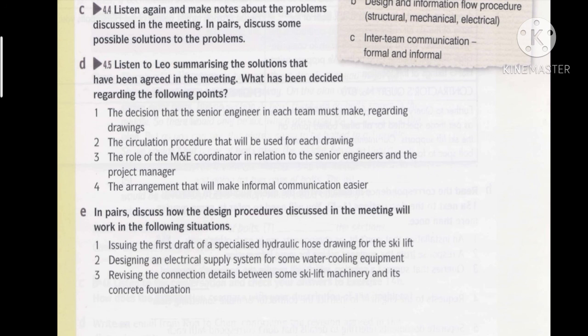نعمل لكم برضو hint. Okay, number 2 طالب ايه؟ Number 2 بيقول designing an electrical supply system for some water cooling equipment. طبعا ال water cooling equipment دي اتعملت من ايه؟ اتعملت من ال mechanical team، ودلوقتي عايزة electrical supply، يبقى هي عايزة دلوقتي ايه؟ electrical team. يبقى كده الاتنين هيشتغلوا مع بعض. شوفوا بقى ايه اللي هيحصل ساعتها من الاستماع اللي احنا شفناه.